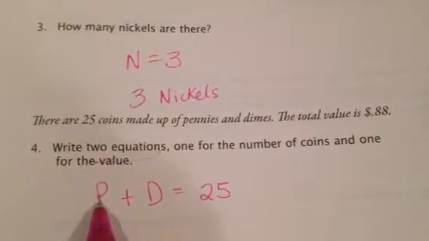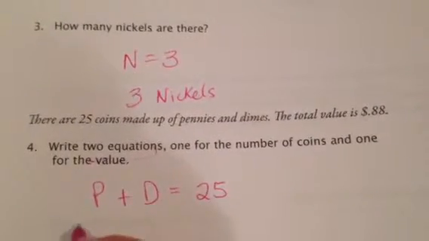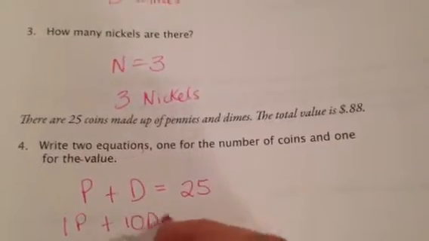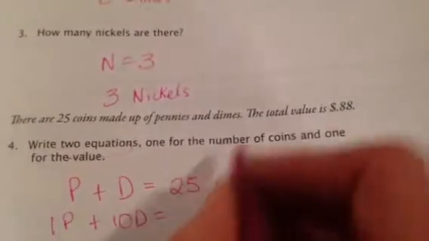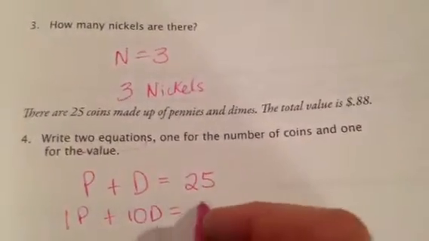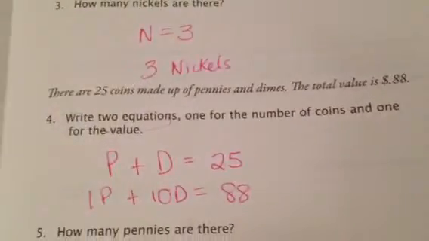Okay? Now think about it. A penny is only worth 1 cent, so I could write 1p if it makes you feel good. Dimes are worth 10 cents. Together, that total value is 88 cents. Now notice I didn't use decimals, so I'm not going to use decimals here. So I've got that right there.